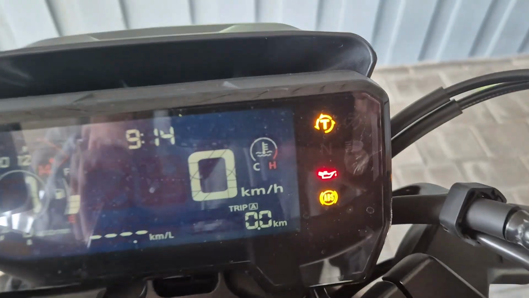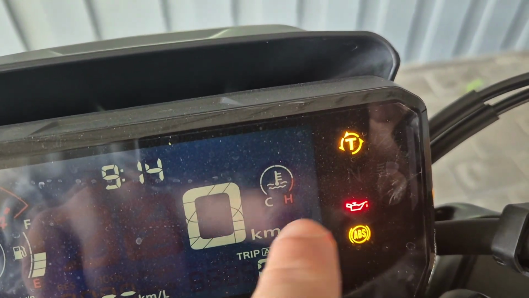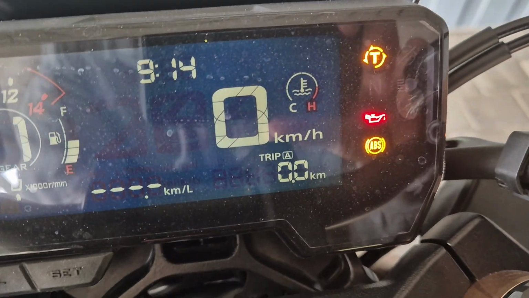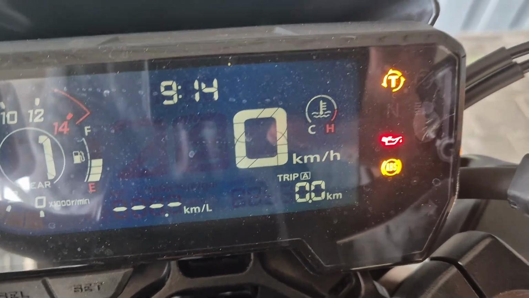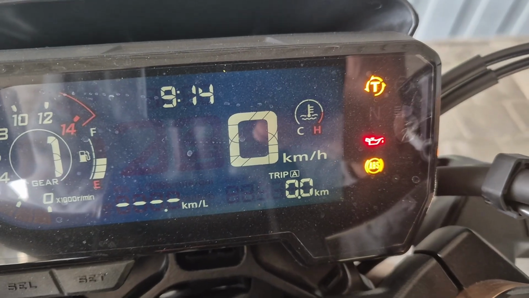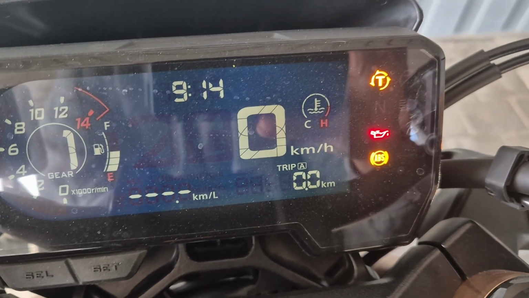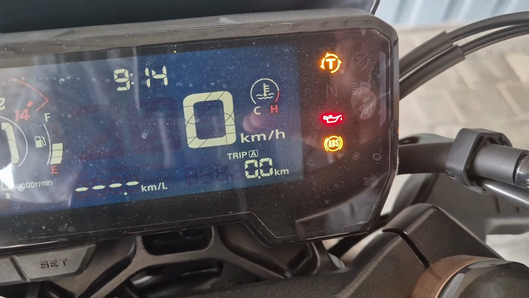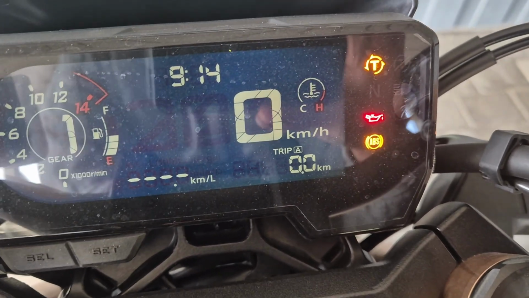This thing right up here is the temperature of the cooling. If all of the bars are blinking, there's something wrong with the cooling system, and you should contact a dealership or a mechanic as soon as possible. And don't ride the bike.